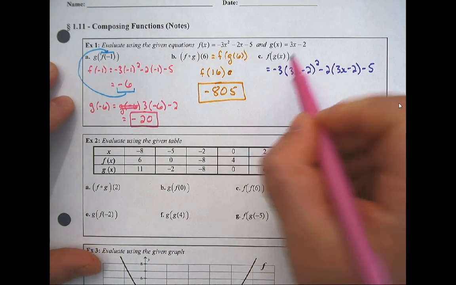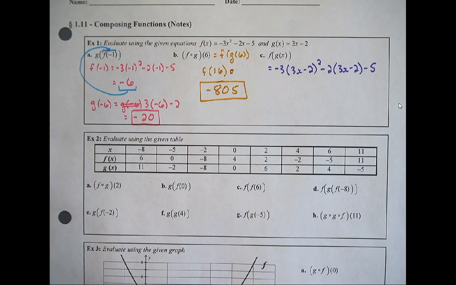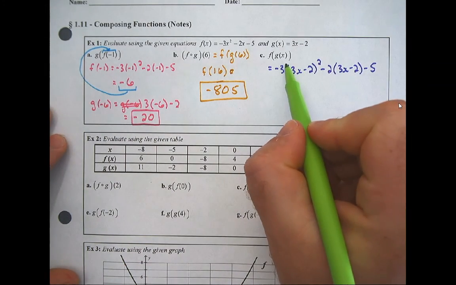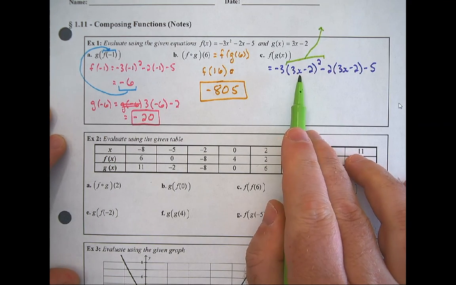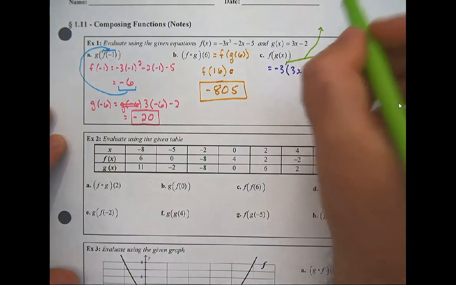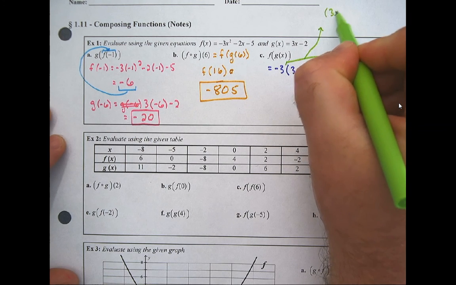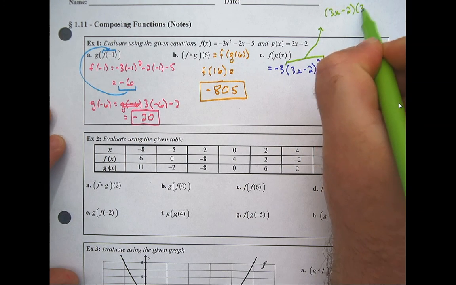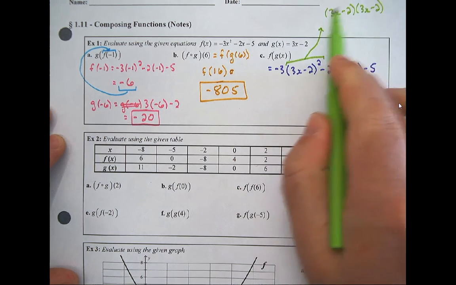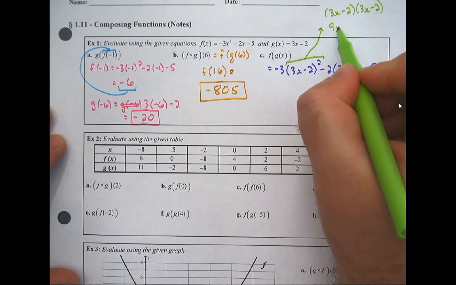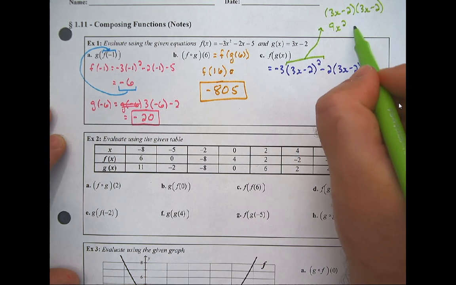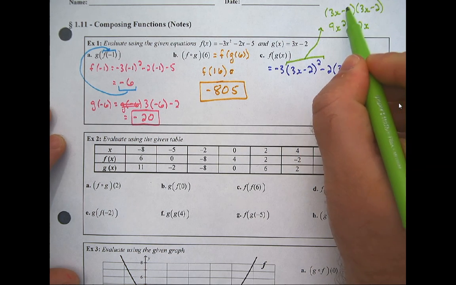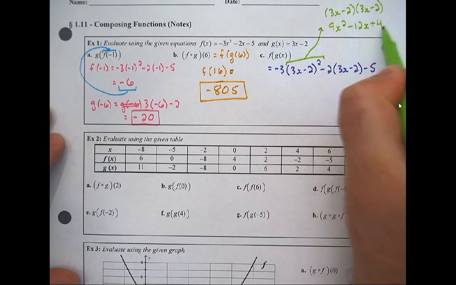Don't forget this is a little bit sneaky, so I would recommend highlighting this. Just a reminder that this is not 9x squared plus 4. You have to write this one twice and distribute it. 3x subtract 2, 3x subtract 2. Start to distribute, so that would be 9x squared. Then that becomes minus 6x, and then another minus 6x is a minus 12x. Then minus 2 times minus 2 is positive 4.